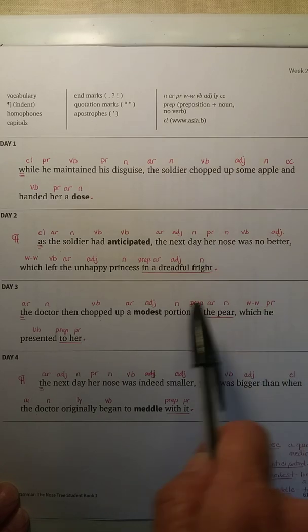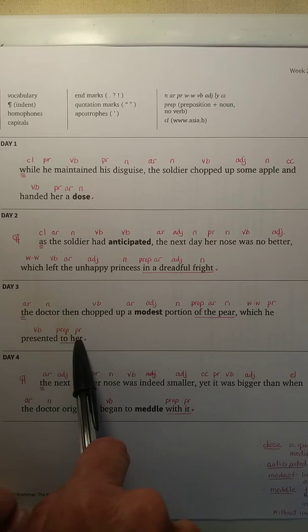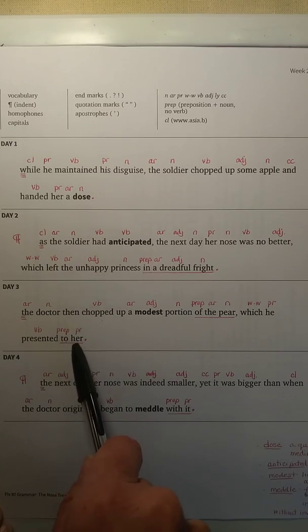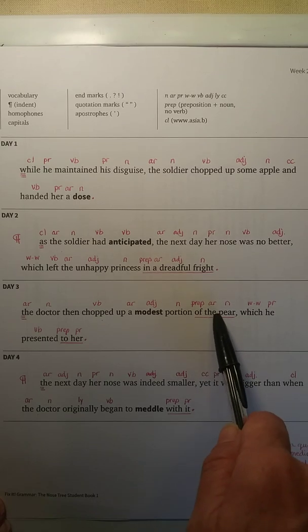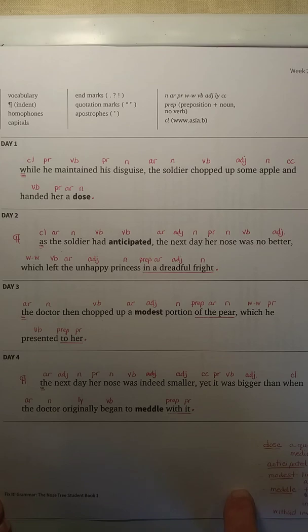He is a pronoun. Presented is a verb. To is a preposition, and her is a pronoun. Period. To her is another prepositional phrase. We have the preposition plus the pronoun. Preposition plus the noun. Prepositional phrase has to be a preposition plus a noun or a pronoun.